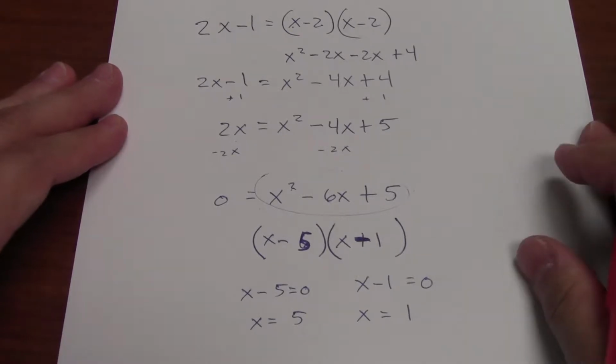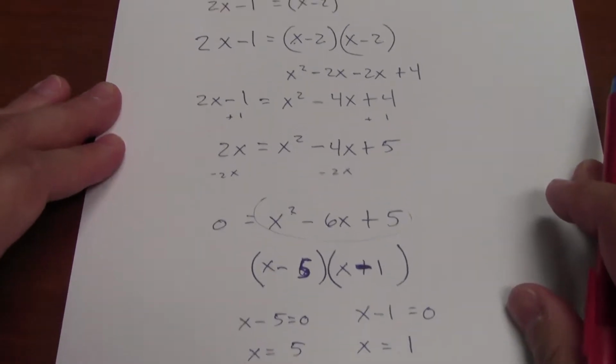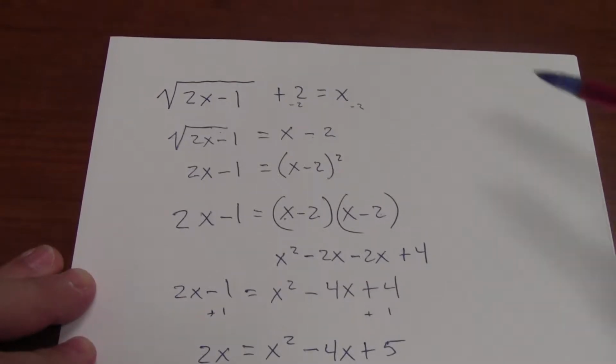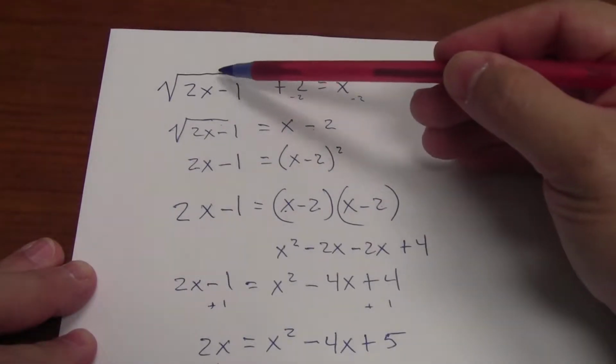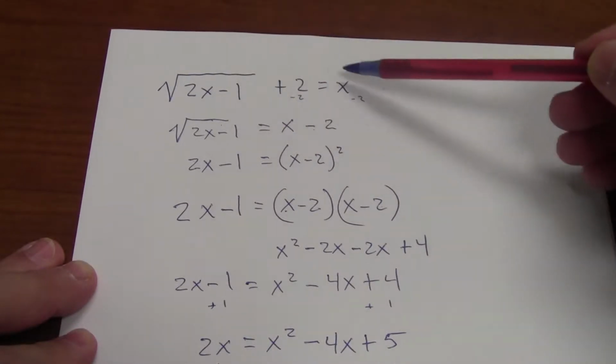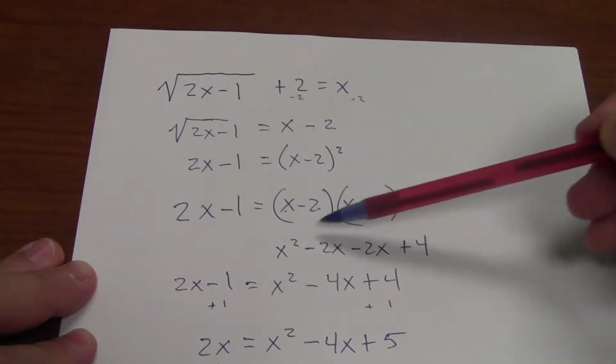So in this problem, in order to get to the end, make sure you remember to get it out of the square root, you have to square both sides. So you square everything on this side to get it out, square everything on this side, and it doubles up to all this.